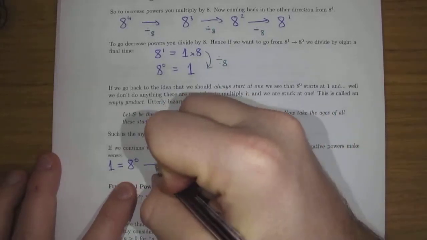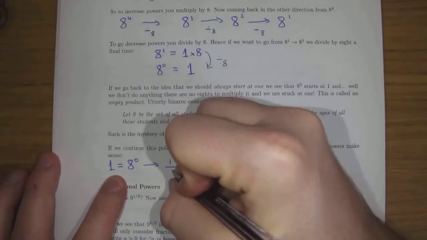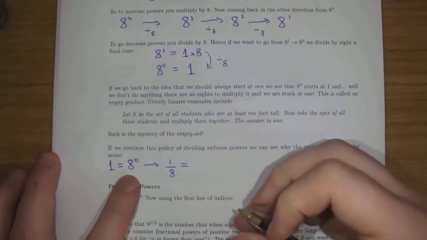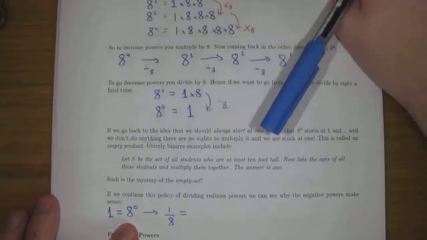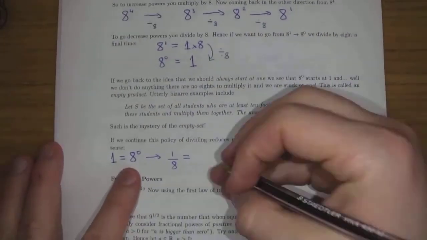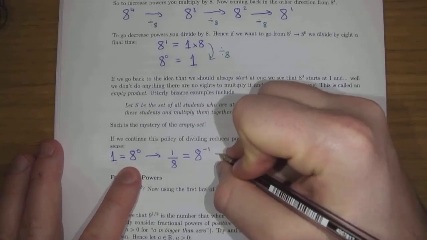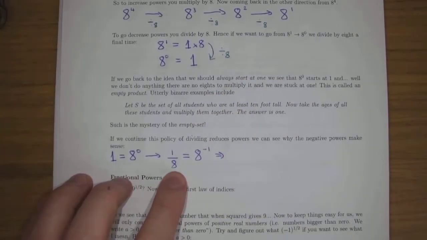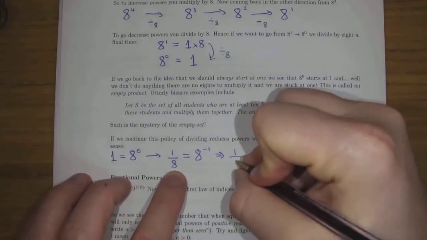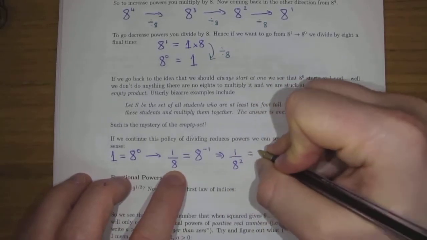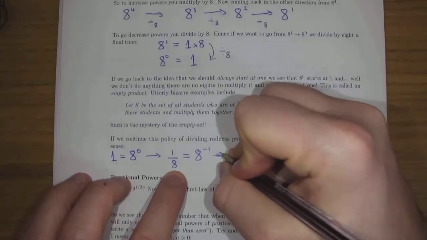And then if you divide by 8 again, you get 1 over 8, which is the same as dividing. Look, it reduces the power. Go again. Now, if you divide, you've got 1 divided by 8, and then divide by 8 again, you're dividing by 8 twice. You're dividing by 8 squared. And this is 8 to the minus 2. There should be an arrow.